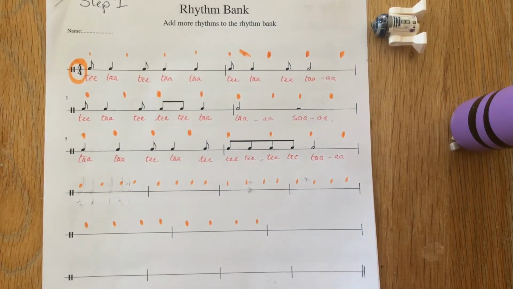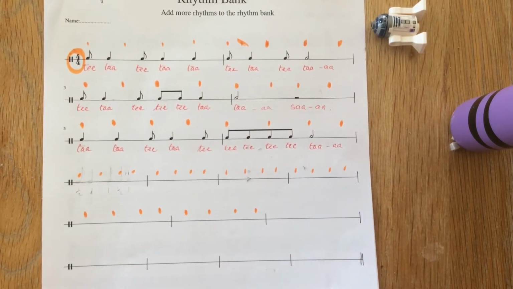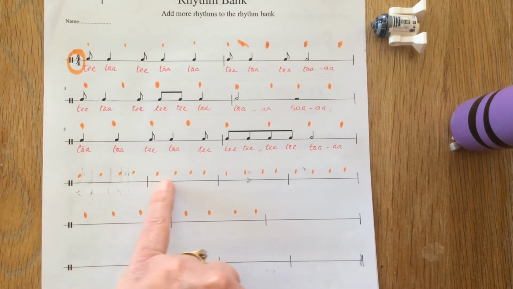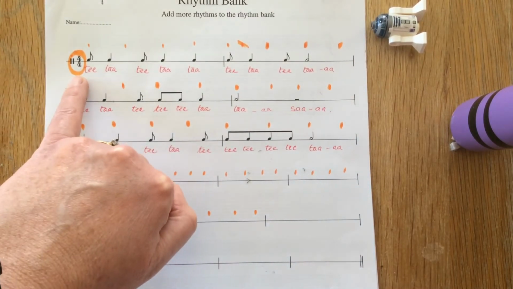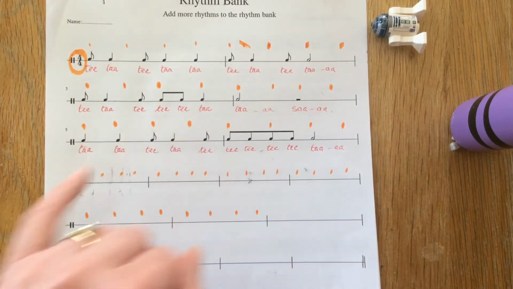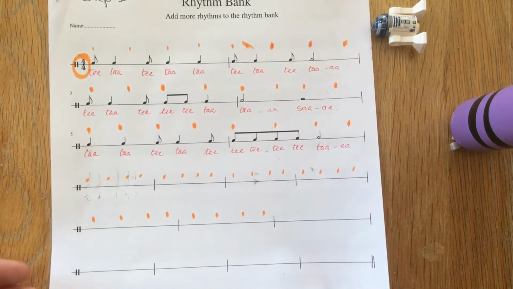So we had a rhythm bank. The task for this day was to fill in your own rhythms in 4/4 time, which you see in orange here. I'll explain all those orange dots in a second if you can't figure them out already.